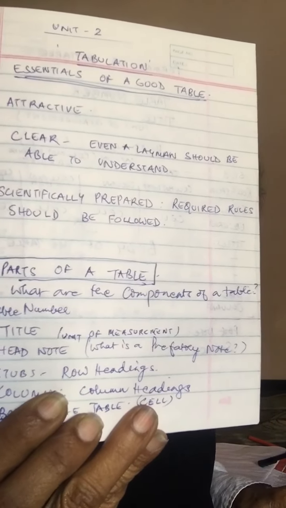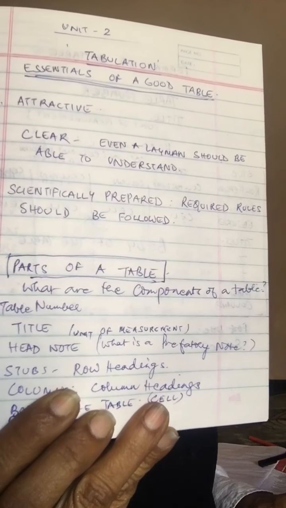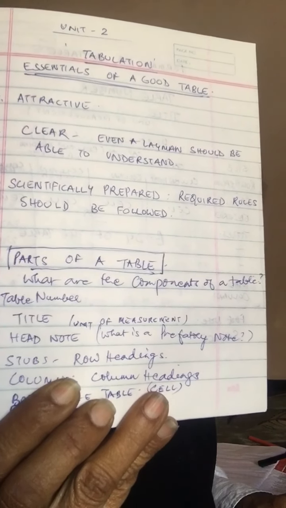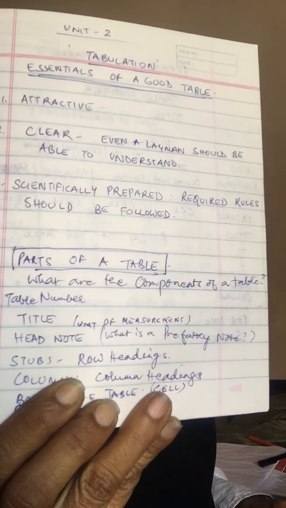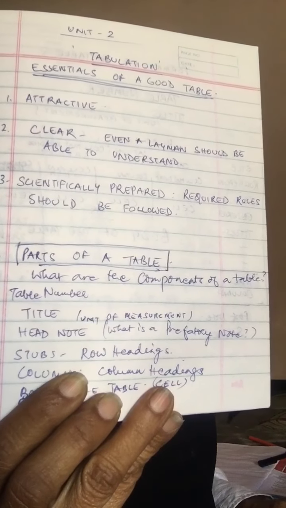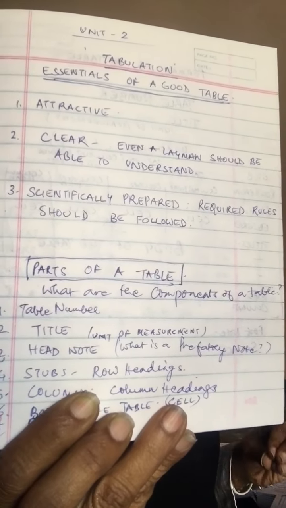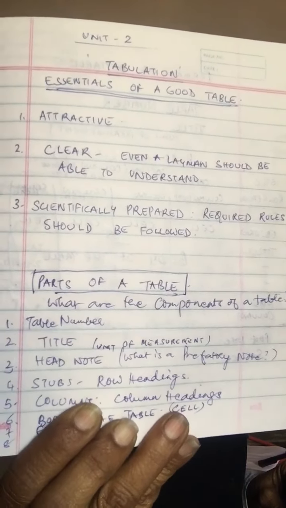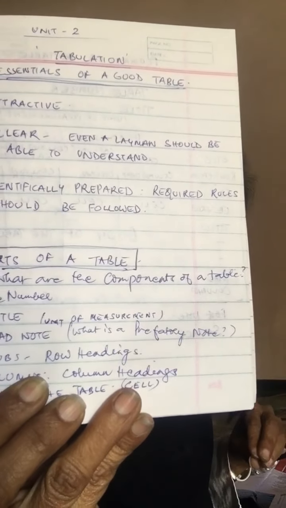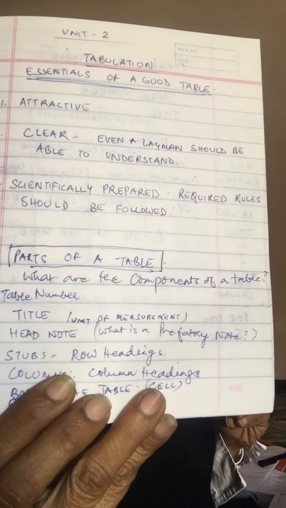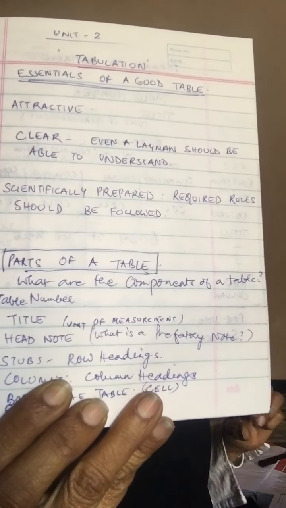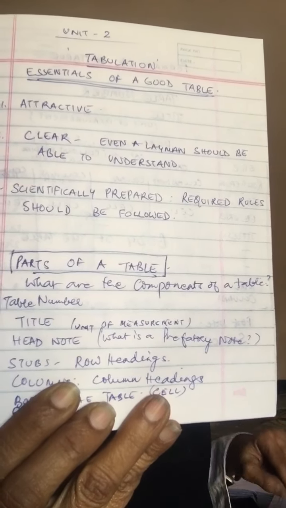Second, it should be very clear. The table should be so prepared that even a layman, a person who is not familiar with the subject, can draw conclusions from it. So far as possible, the table should be complete.